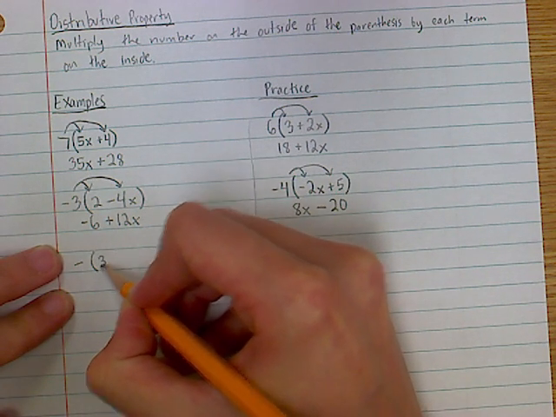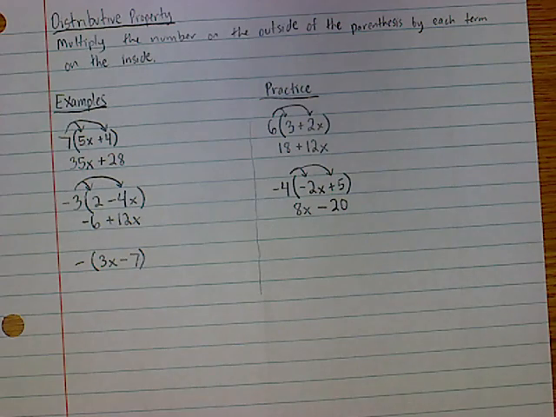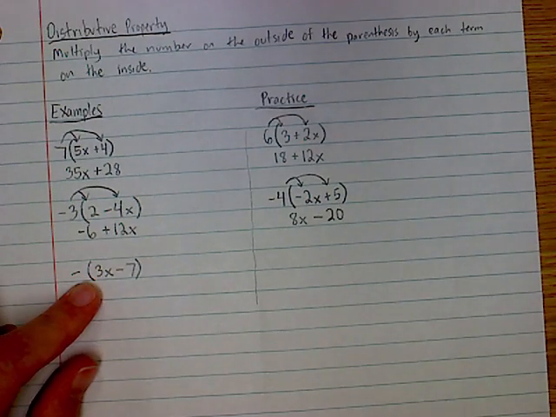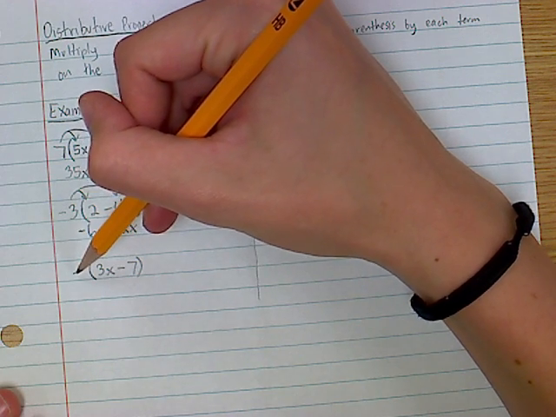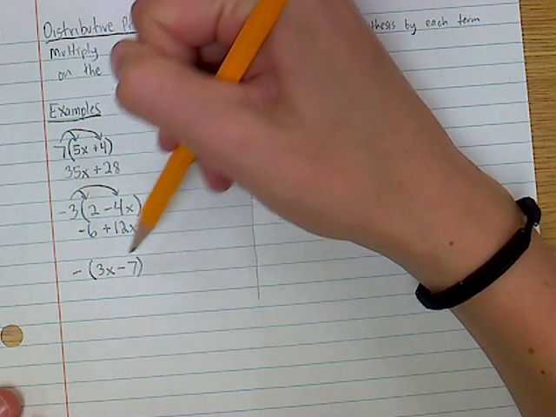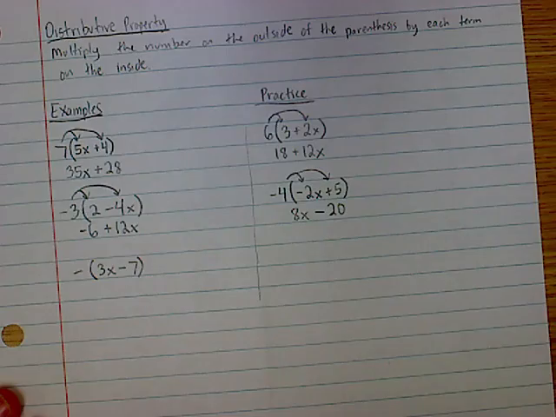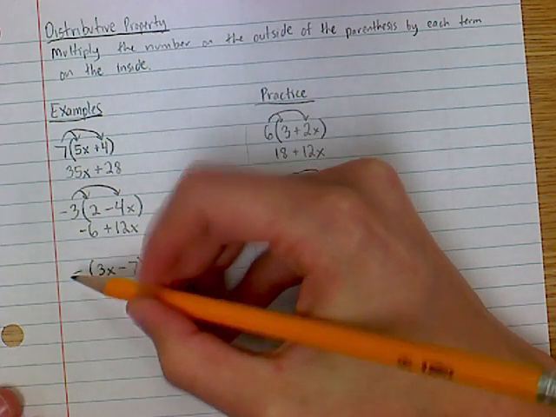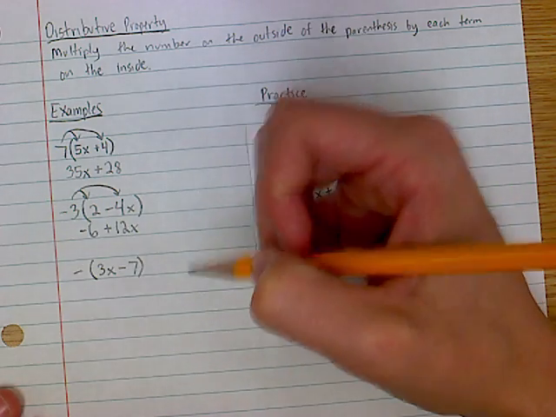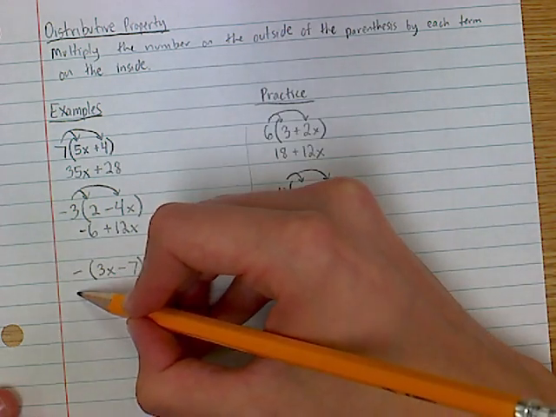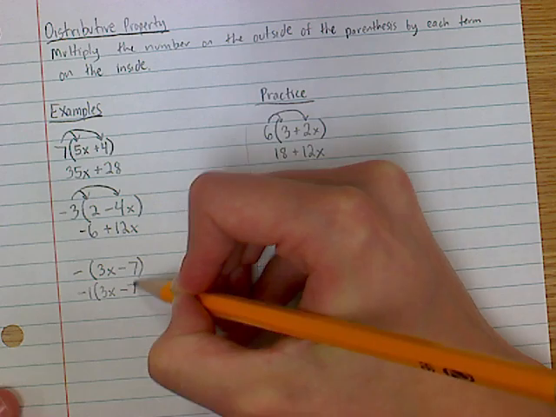Negative 3x minus 7. This is an interesting case. There doesn't seem to be a number on the outside to multiply by. However, this negative sign indicates that there is something that we need to do because that negative sign needs to get distributed. We can imagine this invisible space here as a 1. There's an imaginary 1 there. We know that multiplying by 1 doesn't actually do anything, right? Like 5 times 1 is just 5, 6 times 1 is 6, and so on. So I can pretend there's a 1 here. I'm going to just rewrite it. And then I can distribute.